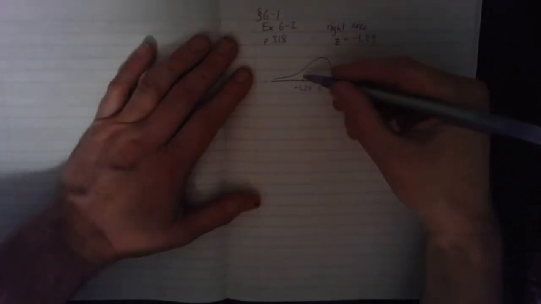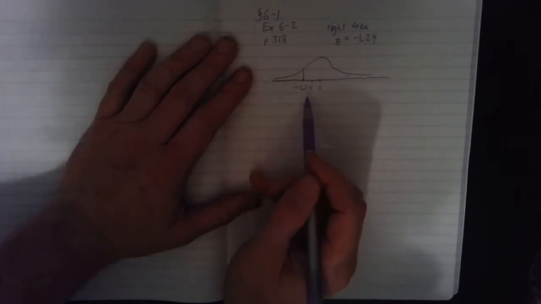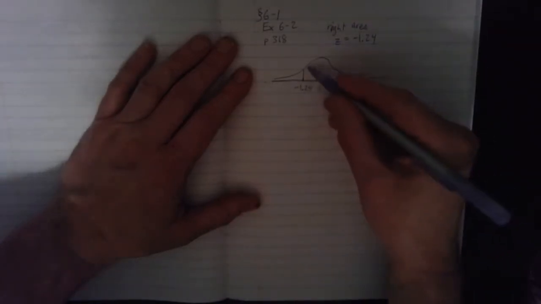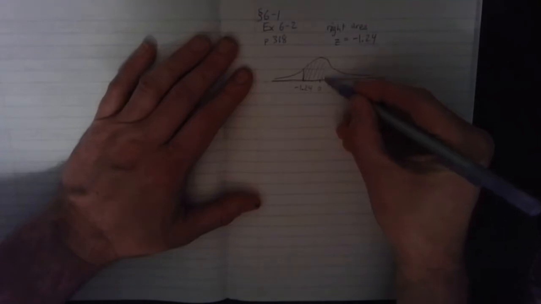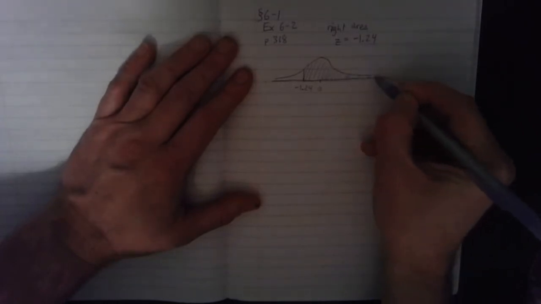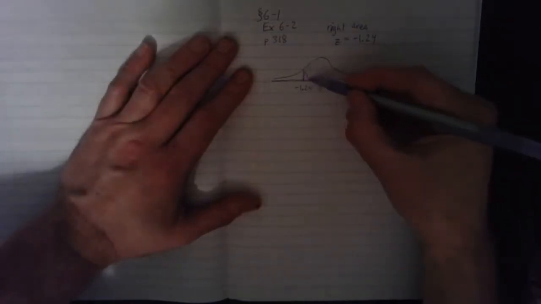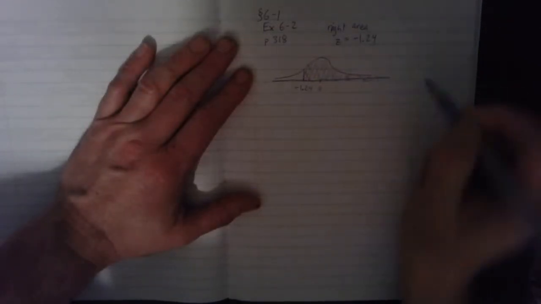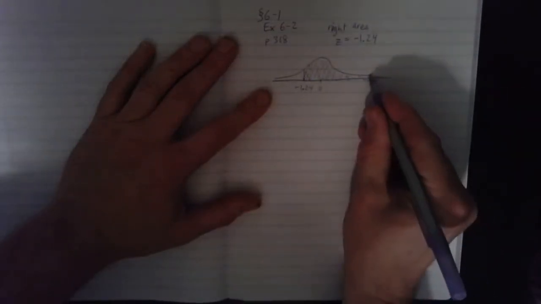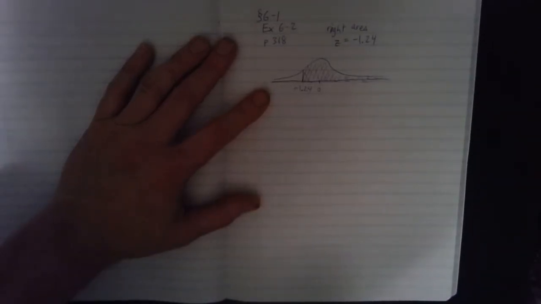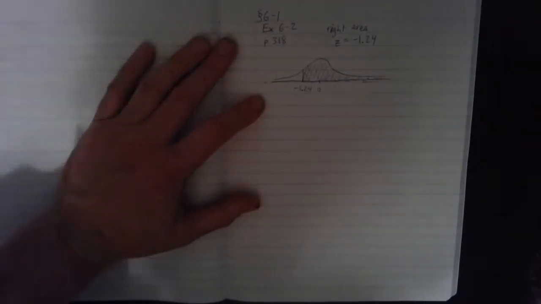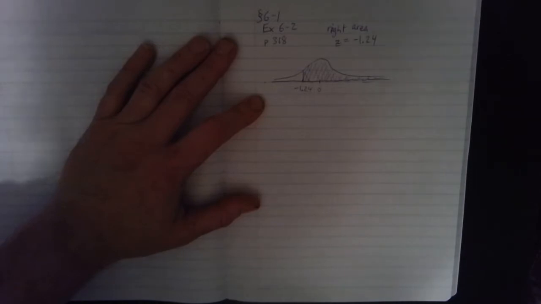And now, instead of the area to the left of z equals negative 1.24, I want the area underneath the normal curve to the right of z equals whatever that z score is. So this is the area that I'm shading in here. Now the procedure for looking up this area underneath the curve is slightly different.